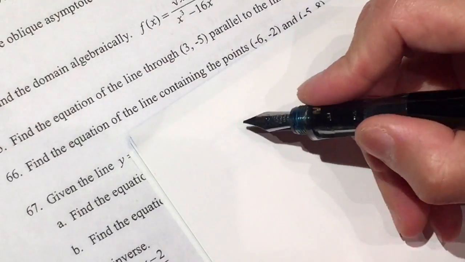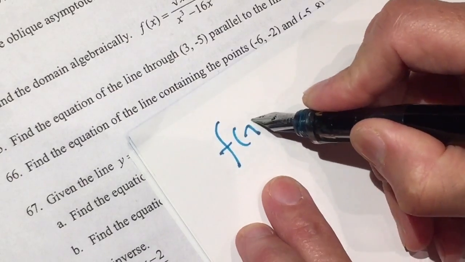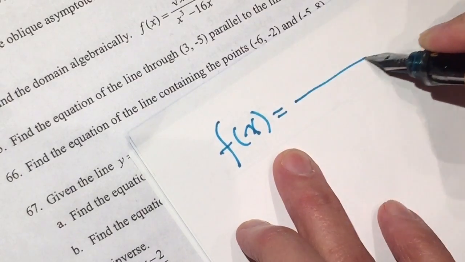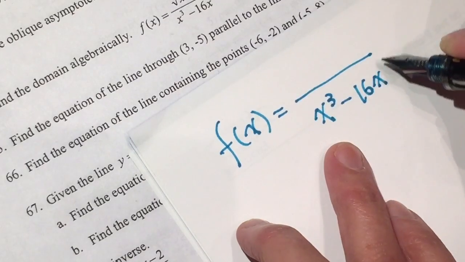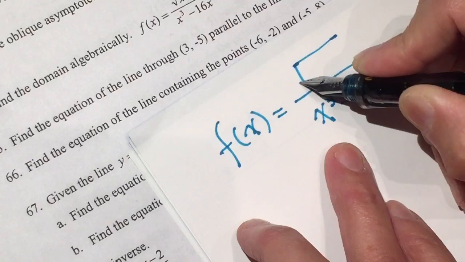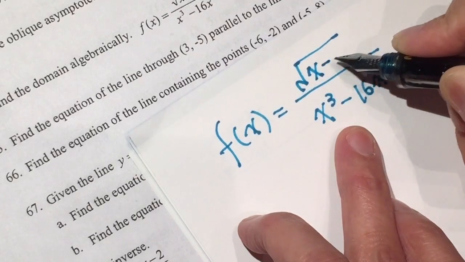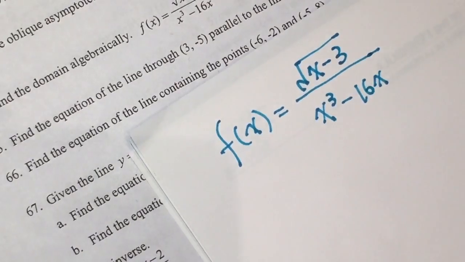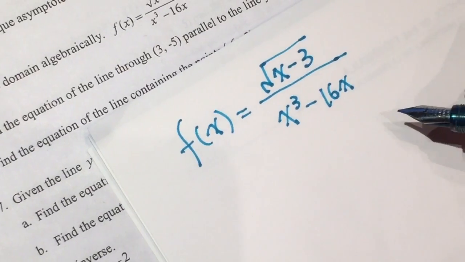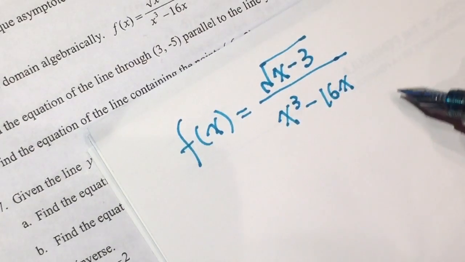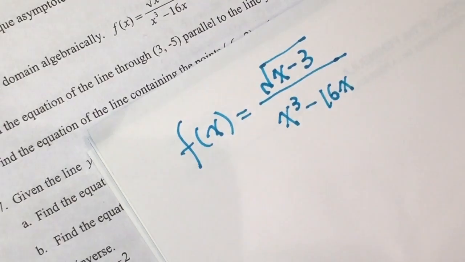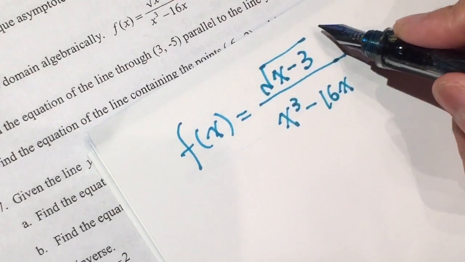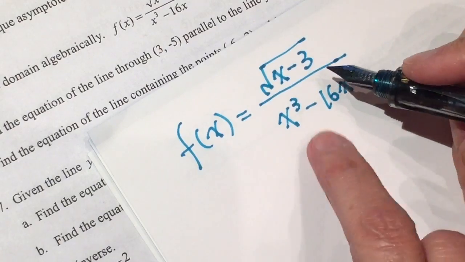Now let's copy this problem. Function f(x) equals x 三次方减16x over the square root of x minus 3. So if we look for domain, we look for what is not allowed in the computation.